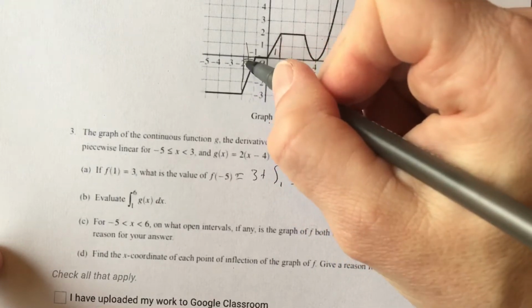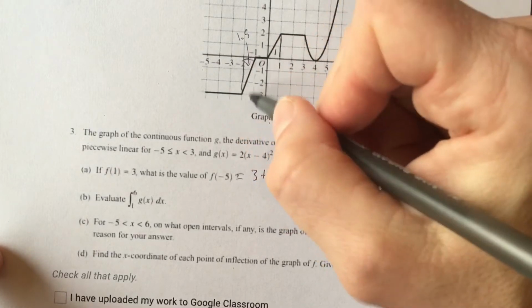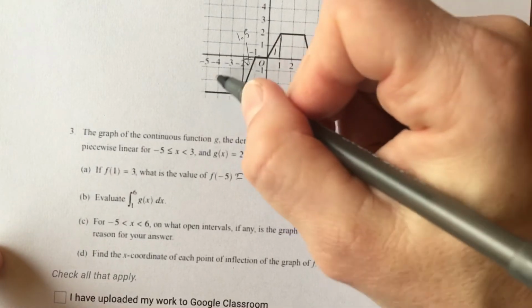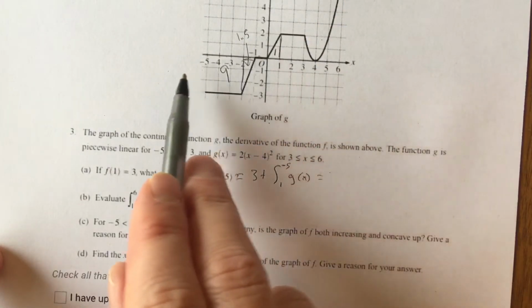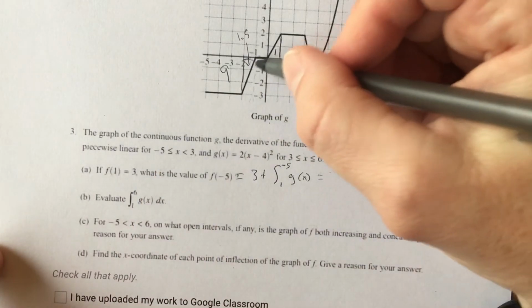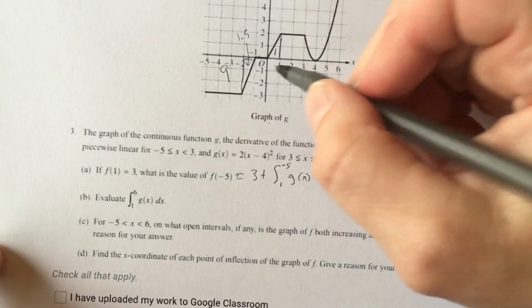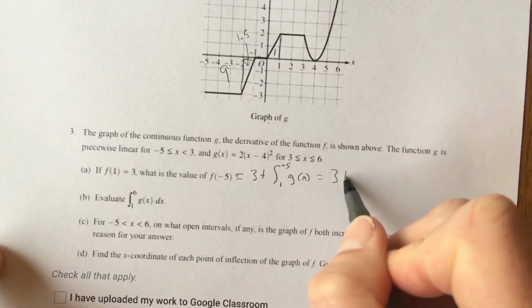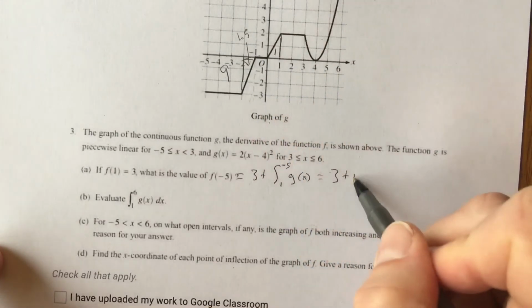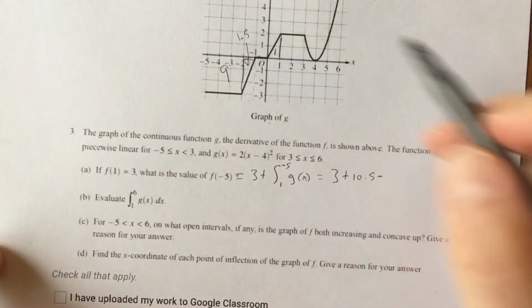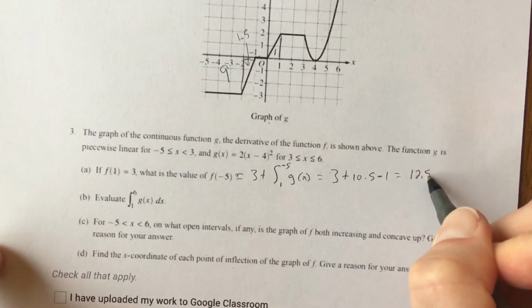So this is 1.5. And then it ends up being this square here, which is 1, 2, 3 by 1, 2, 3. So that's 9. Now, we're going from 1 back to negative 5, so that means that these negative areas will become positive, and this positive area will be negative. So we'll have our initial 3 plus now 9 and 1, that's 10.5, minus the 1 that's there, and we end up with 12.5 for our answer.